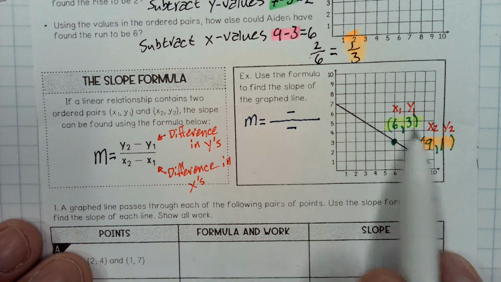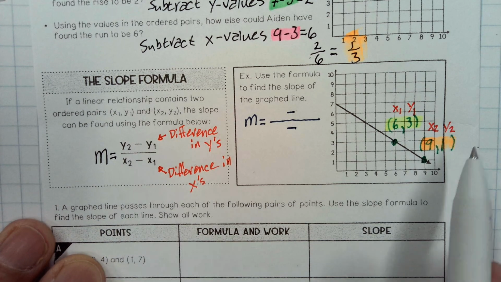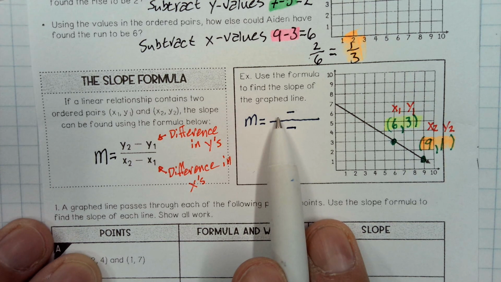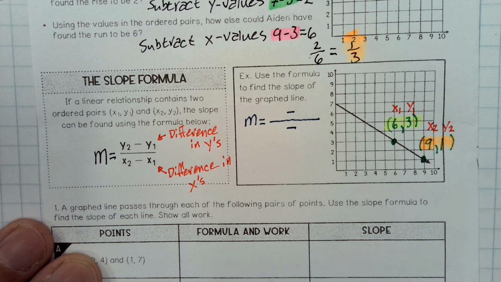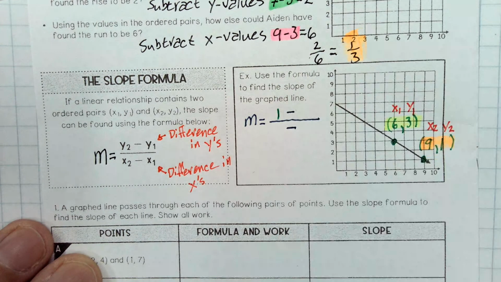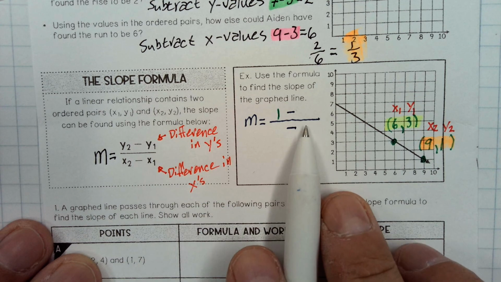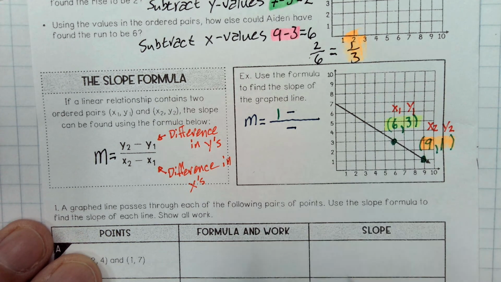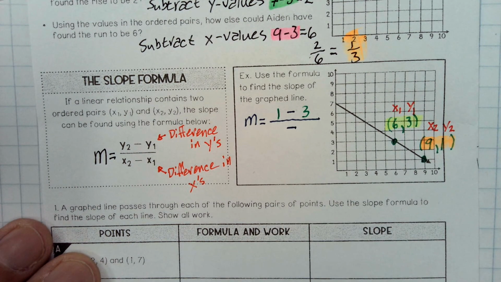I want the y values in the numerator. I want to start with y2. Look how I labeled them. Which y2 is going to go right here. Which number is y2? 1. Do you see it's right there? There's y2 and it's 1. So I'm going to put the 1 there. Okay? Then I'm going to subtract away y1. Which number is y1? Which one is it? 3, right? It's right there. So 1 minus 3. Got that.